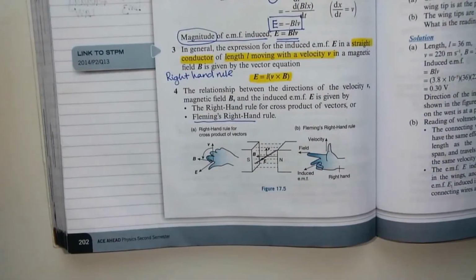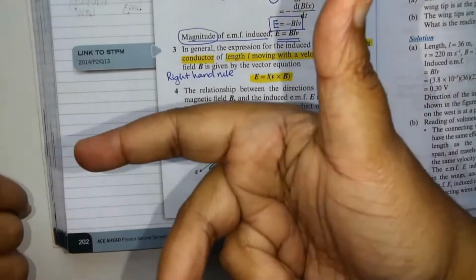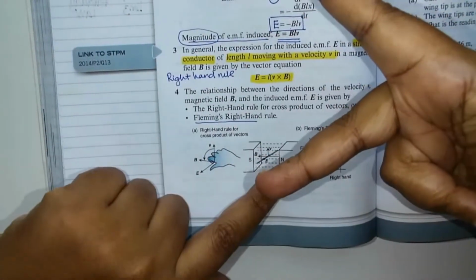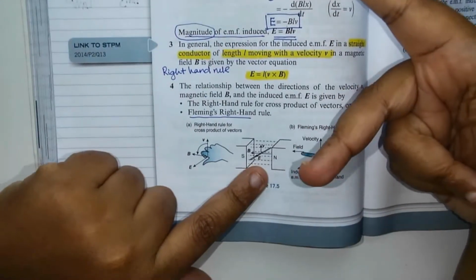So direction: if I use the example here, I use my right hand, the velocity is on top, the B is here, the E is here. You use Fleming's right hand rule for this example.